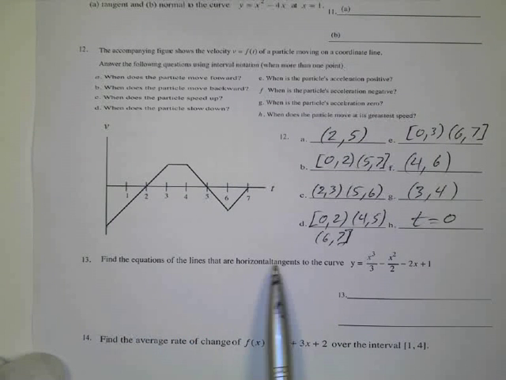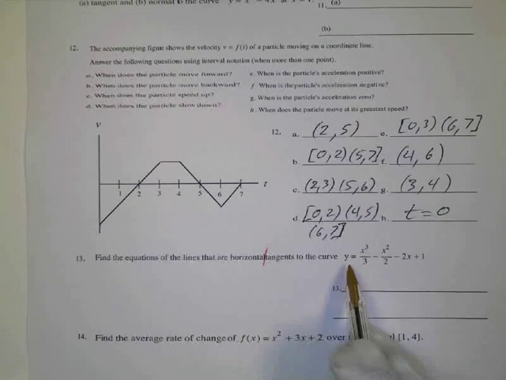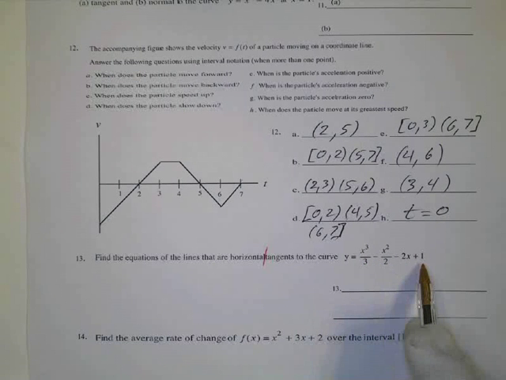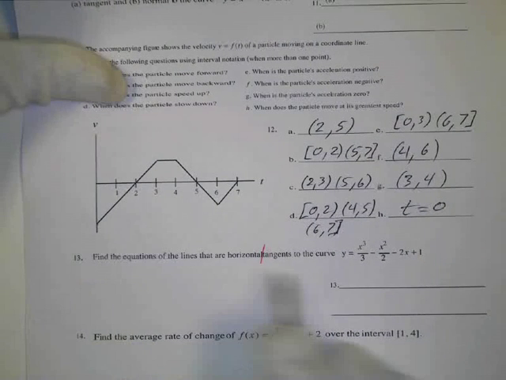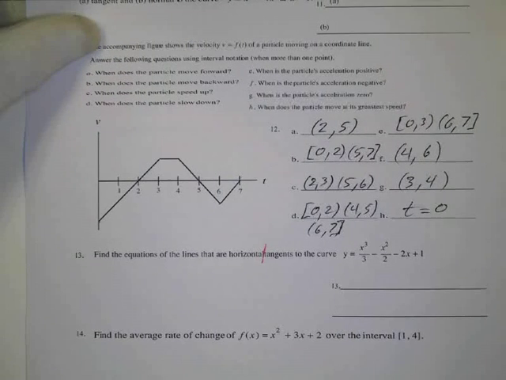Find the equations of the lines that are horizontal tangents. So draw a little line through there, so you can distinguish between horizontal and tangents. Horizontal tangents to the curve y equals x cubed over 3 minus x squared over 2 minus 2x plus 1. So we want to find out where we have horizontal tangents, and the equations of the lines that are actually horizontal tangents. Remember, those are going to be horizontal lines, so the equations will be y equals. All right, so let's take a look at that.